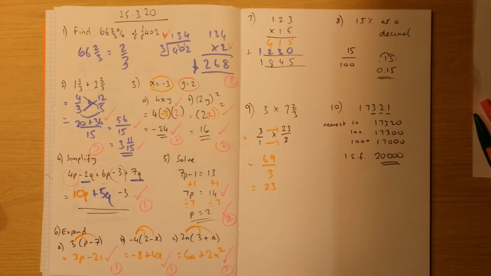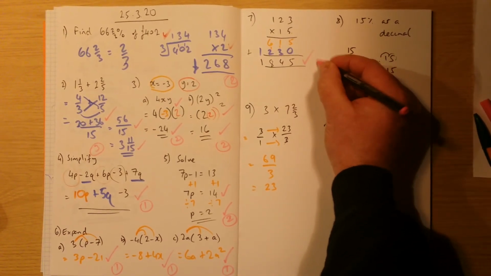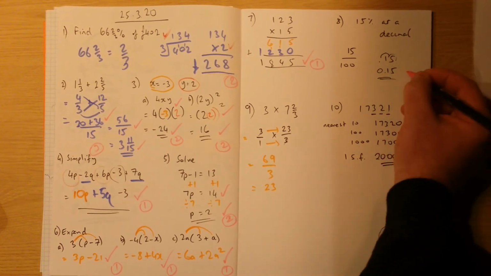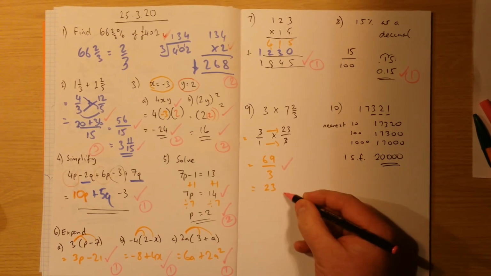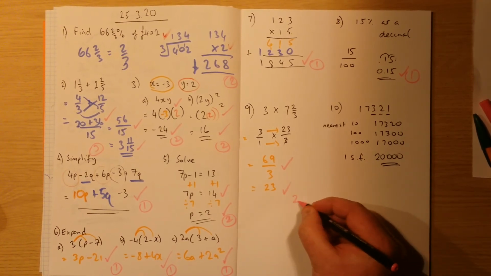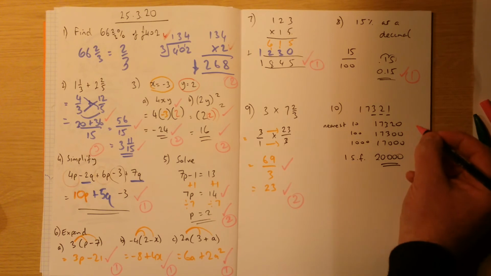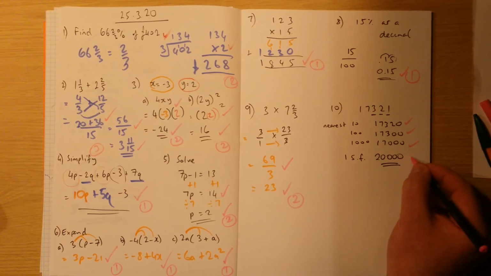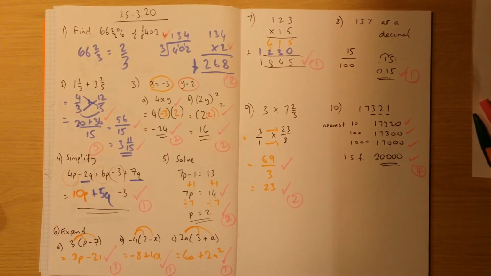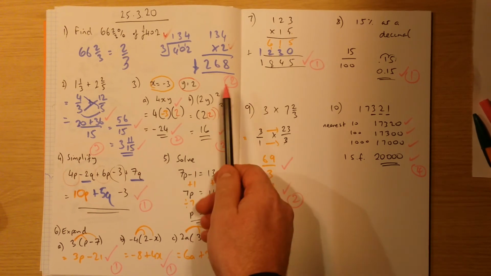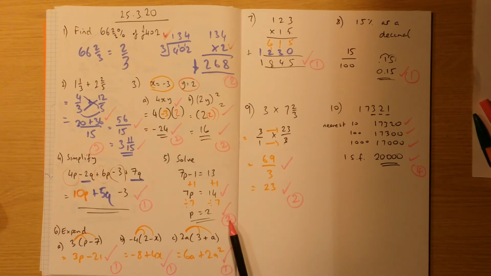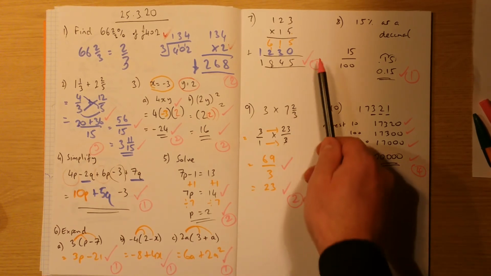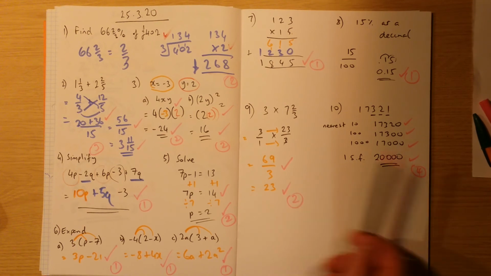Question number 7, 1 mark for that. Question number 8, 1 mark for that. Question number 9, you get 1 mark for this and 1 mark for this, so therefore you're going to get 2 marks for question number 9. And then you get 1 for each of these: 1, 2, 3, 4 marks for question 10. So the total is 2, 5, 7, 9, 10, 12, 13, 14, 15, 16, 17, 18, 19, and 4. The total's out of 23.